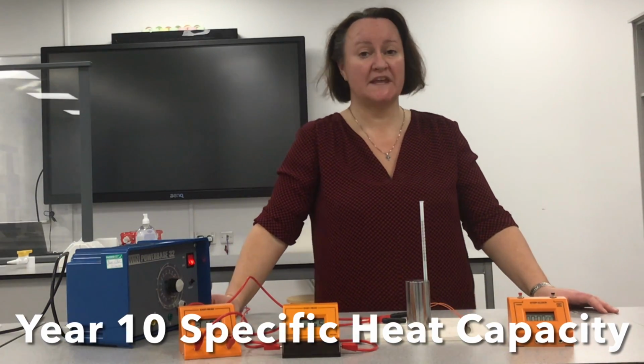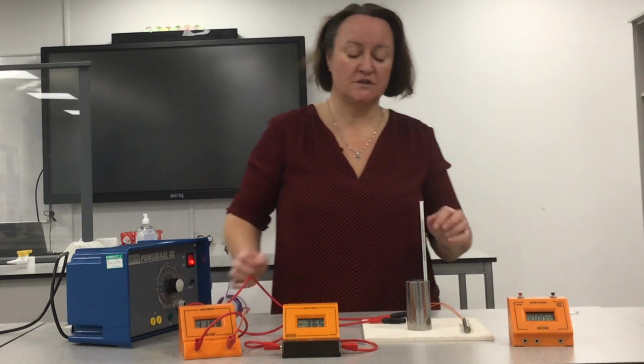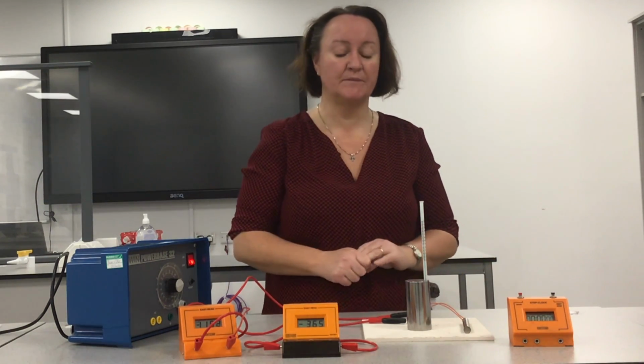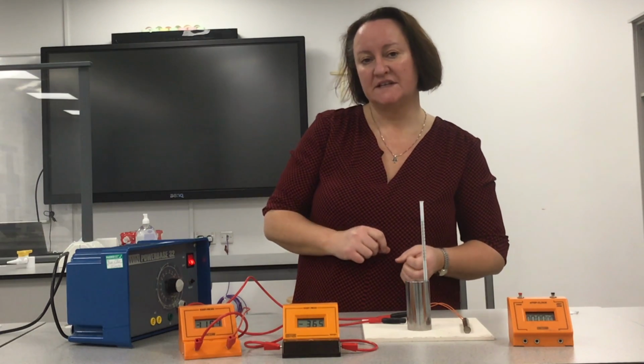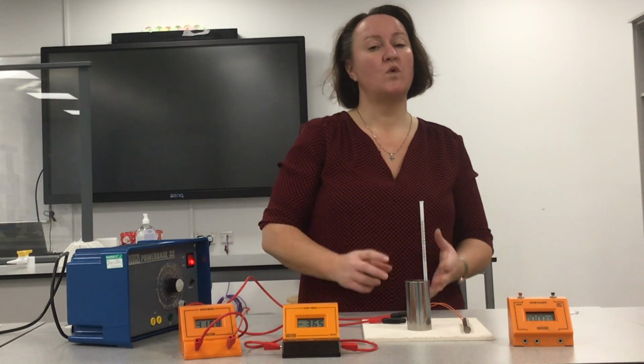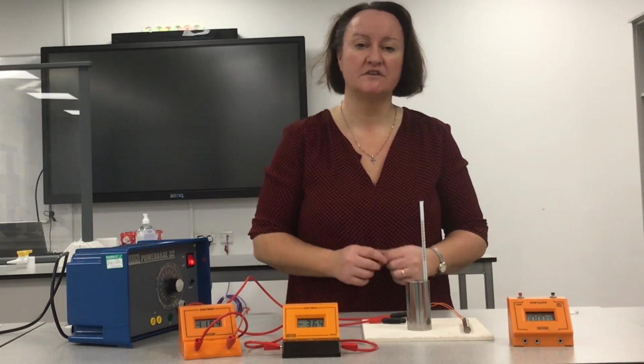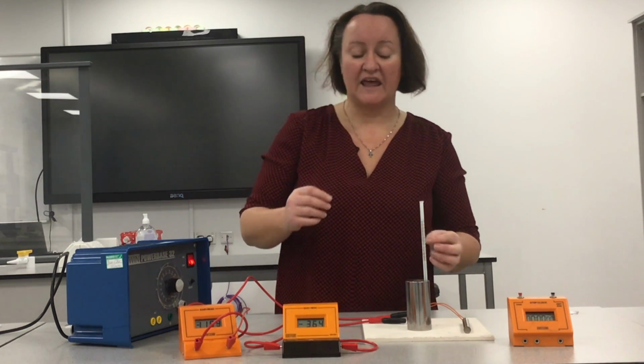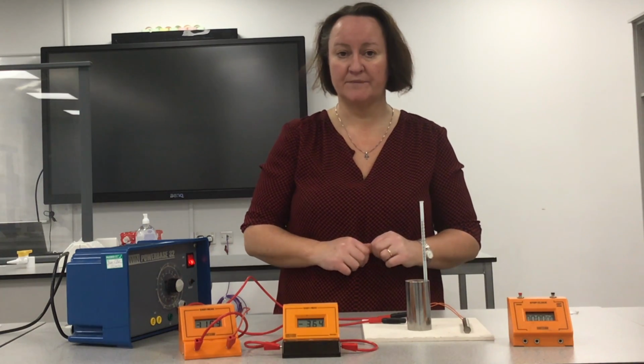The experiment is on specific heat capacity, and what we're going to do is measure the specific heat capacity of this block. This block is made of steel. The specific heat capacity is the energy needed to raise 1 kilogram of material by 1 degree Celsius. So what we're going to do is heat this block for 10 minutes and find the specific heat capacity.